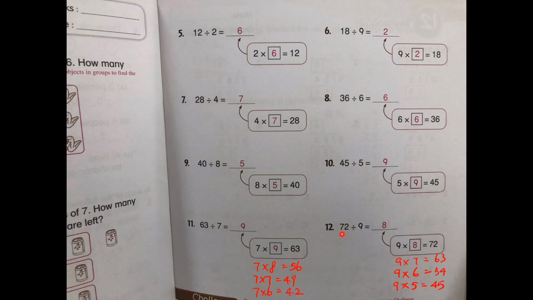And question number 12, 72 divided by 9 equals to 8. So once again, we have to think of the multiplication table for 9 for the divisor, and then because 72 is also a large number, so you'll try to think of the large number in the multiplication table of 9. So 9 times 8 is 72.